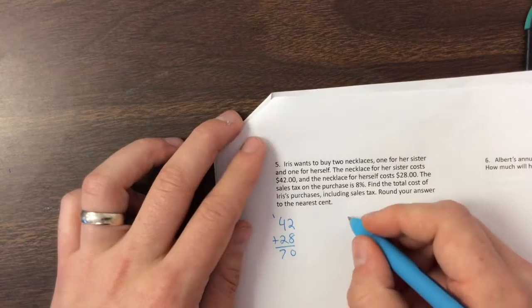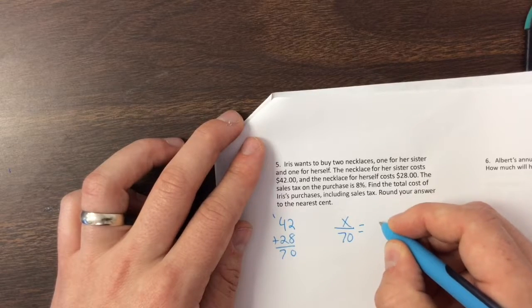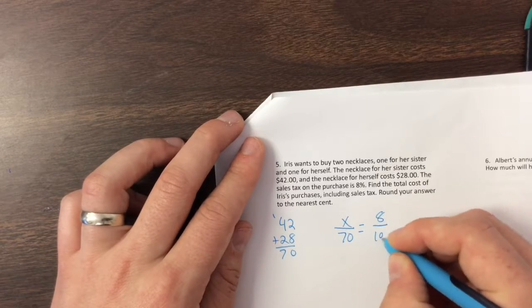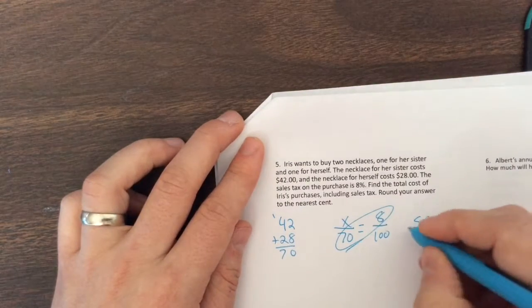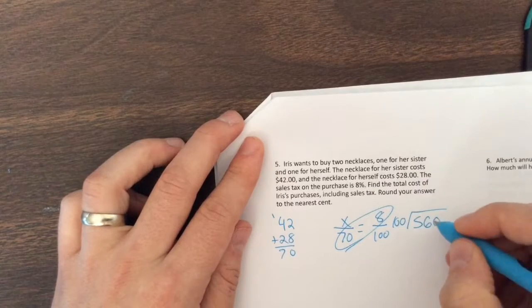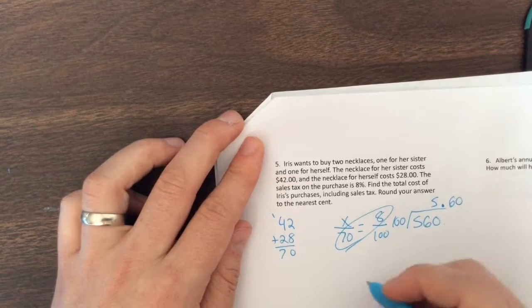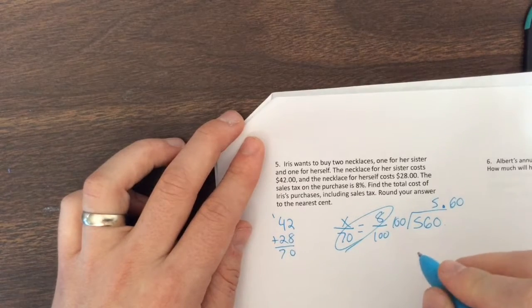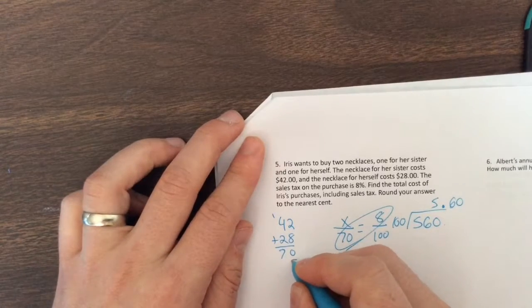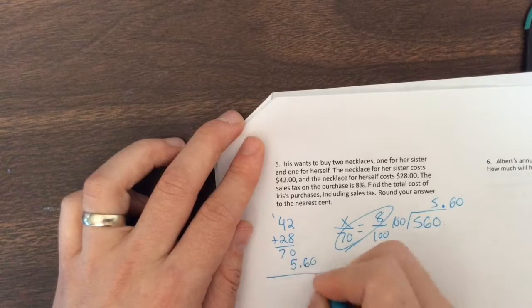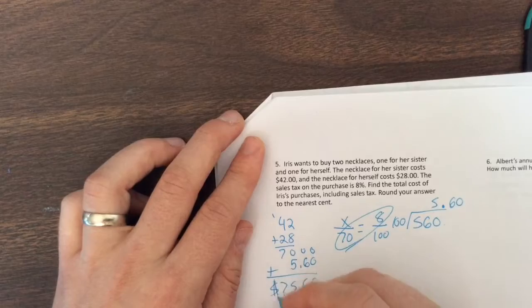So now we need to find the tax on $70. So part over whole equals percent over 100. We know the percent's 8. So that should be 560 divided by 100. And so that should give us 5.60, right? So that's the amount of sales tax. That's not the new price. It's absurd to think that $5.60 is her new price. We have to add that on to the $70. So once you add that on, you should get $75.60. That's her new price.